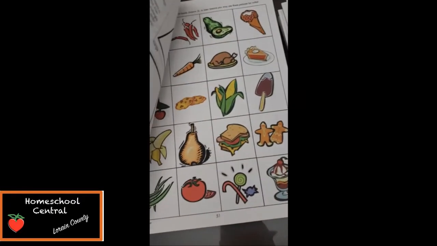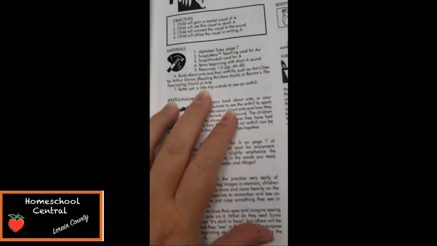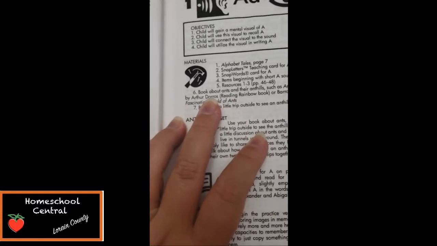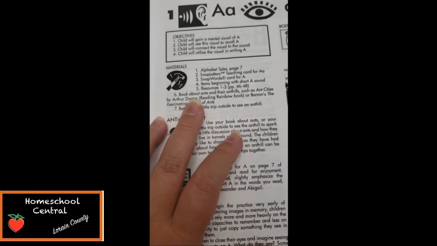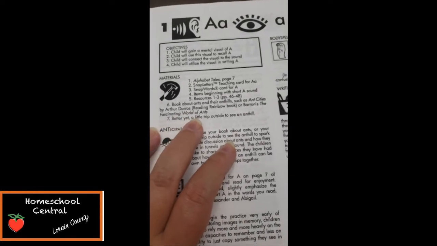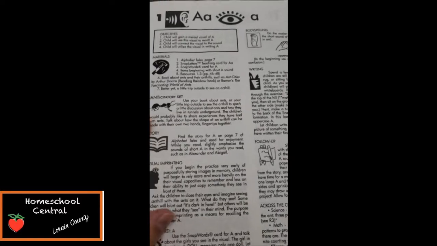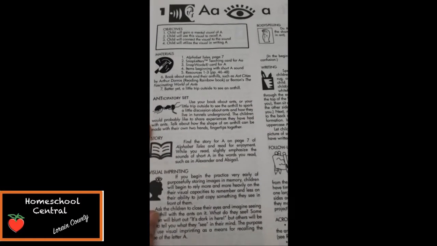And little cutouts of ants. There's lots of resources back here for the different lessons. And then you're going to get a book from the library about ants and their anthills, or you can take a little trip outside to see an anthill. So it's almost like a unit study all about the letter A and the sound A.